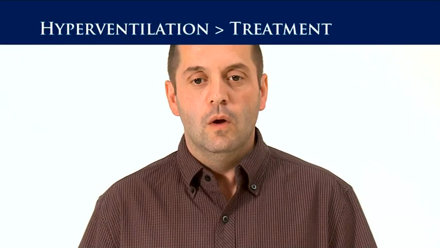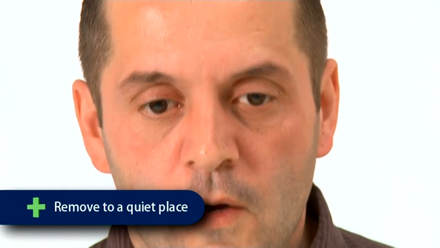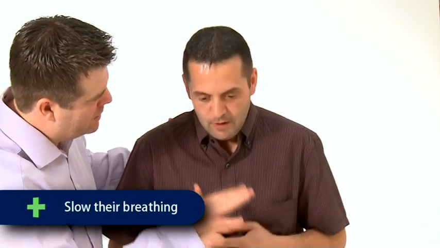Let's now look at the treatment. If the cause is due to a panic attack or anxiety, then you should remove the casualty to a quiet place and away from the cause of the panic attack or anxious moment. You should calm and reassure your casualty, advising them to breathe at a slower rate, and it is recommended to do this by counting the rate they are breathing and then reducing that number.